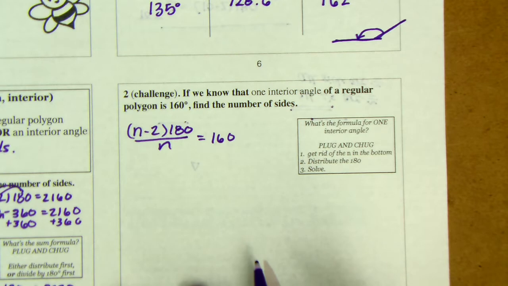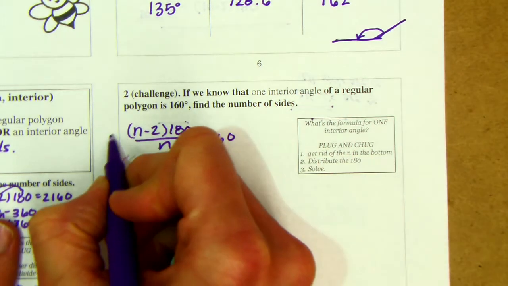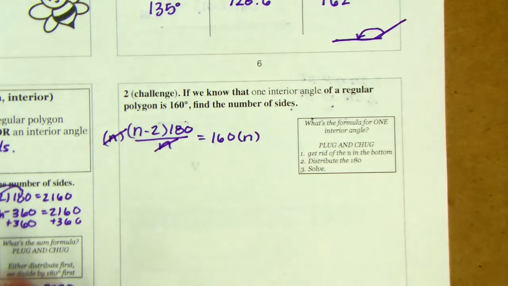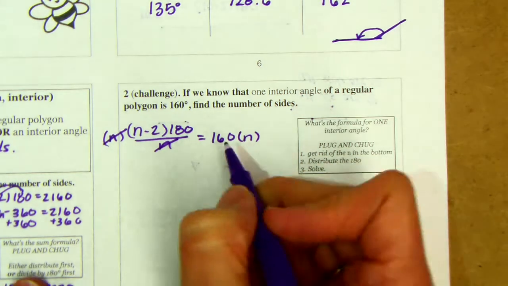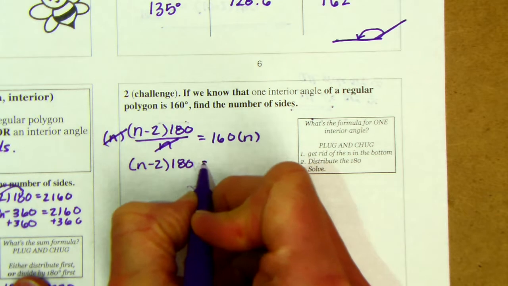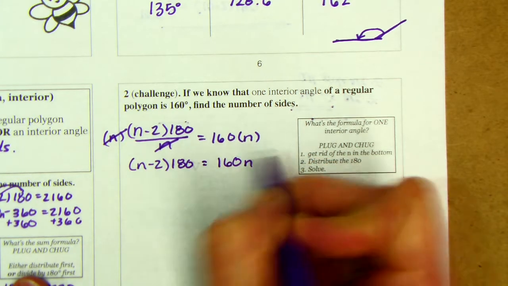1, get rid of the n in the bottom. So we're going to take both sides times n. When I do that, that cancels. I don't actually distribute the n to anything on top. I simply cancel the denominator. So now I have n minus 2 times 180 equals 160n.